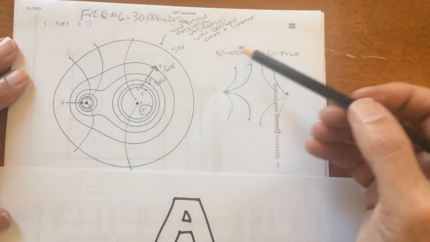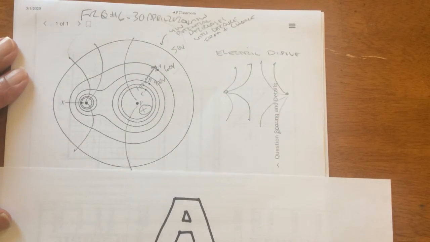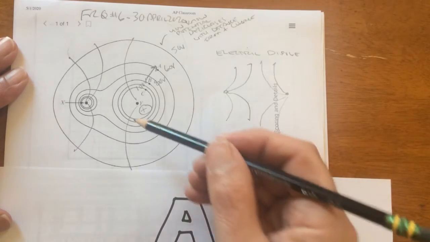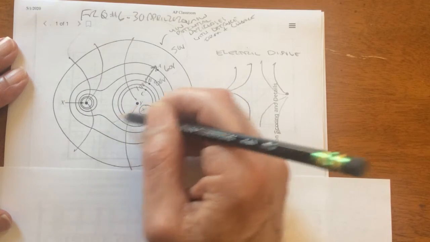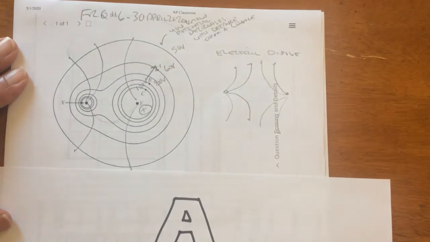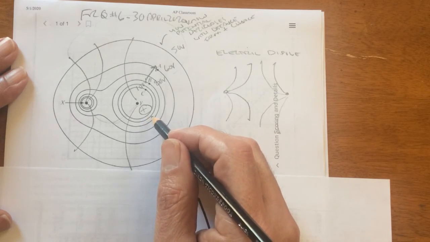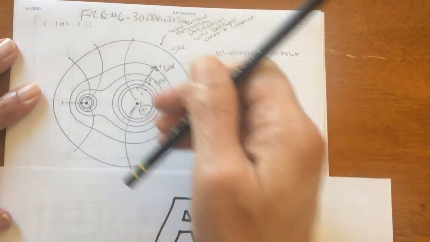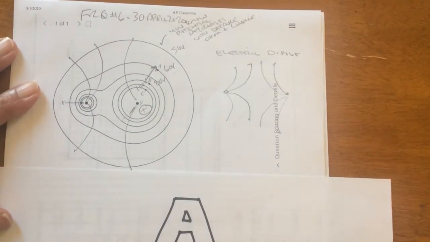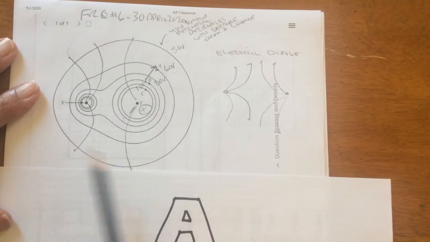So I did this to help me visualize. I recommend you do the same thing too if you're faced with that, because you could fool yourself. You could draw something like that, couldn't you? But you got to look at what's going on out here and how those field lines are going. When you're dealing with field lines, just look at the whole thing. Don't get that target fixation.